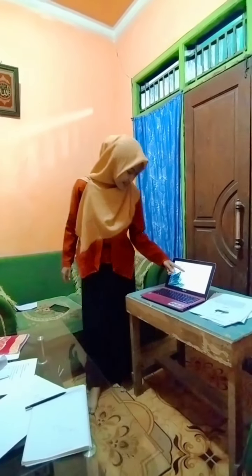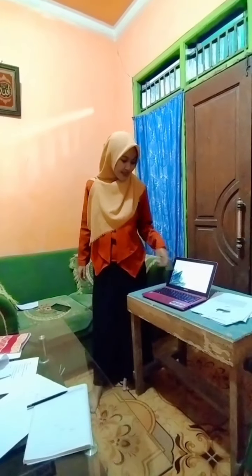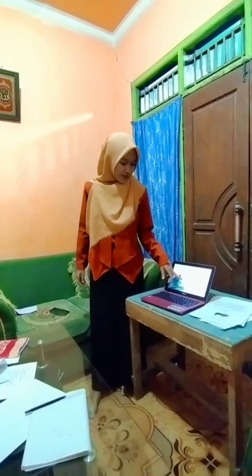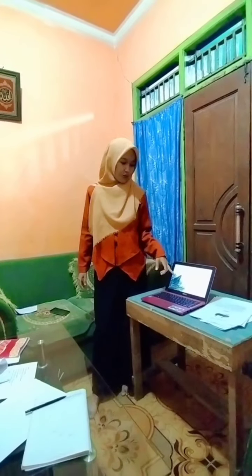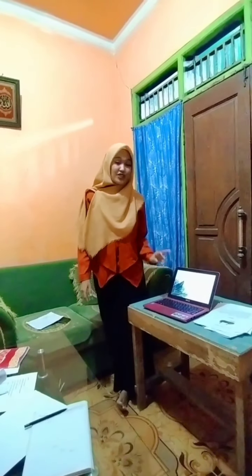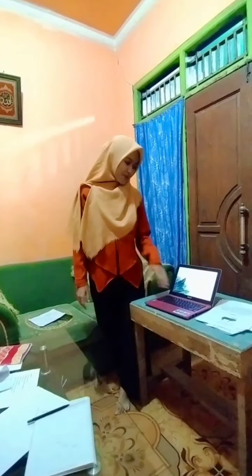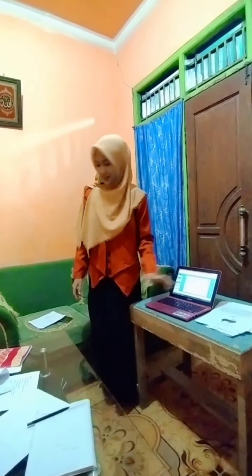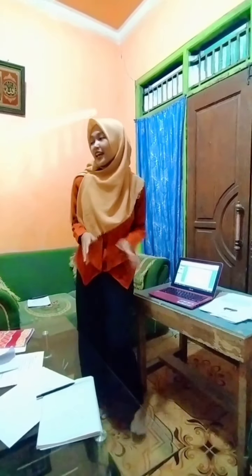Okay, next. This is an example of a procedure text on how to make mango juice. In here there are the goals, and then the ingredients or materials, and then the steps. In the steps, there are adverbials, and then connectives or conjunctions, and then, of course, the simple present tense, and then action verbs, of course.